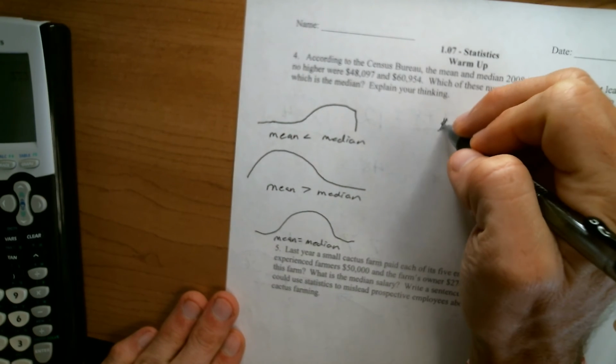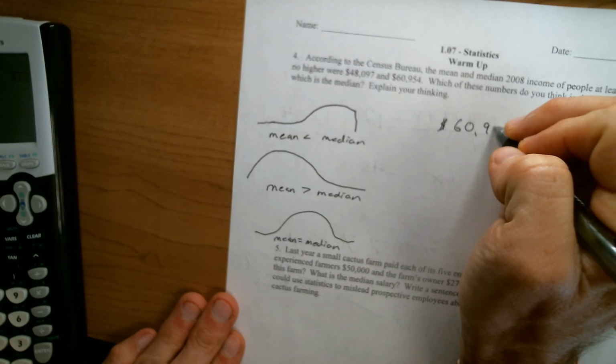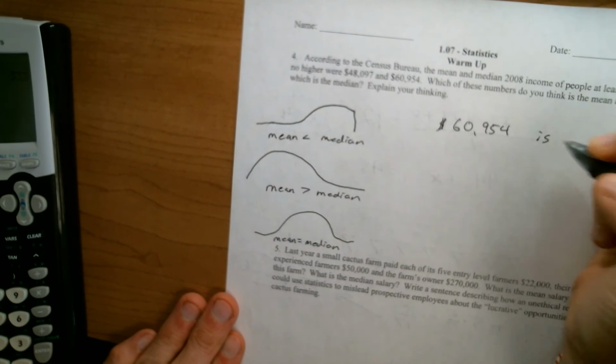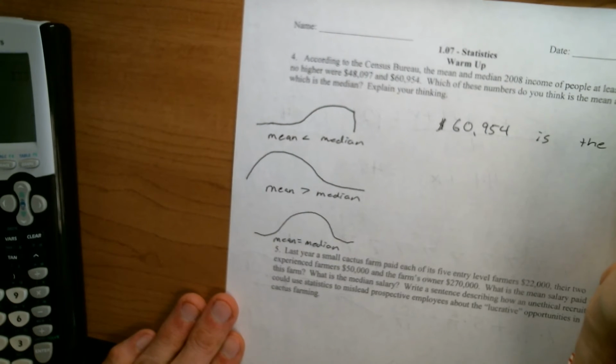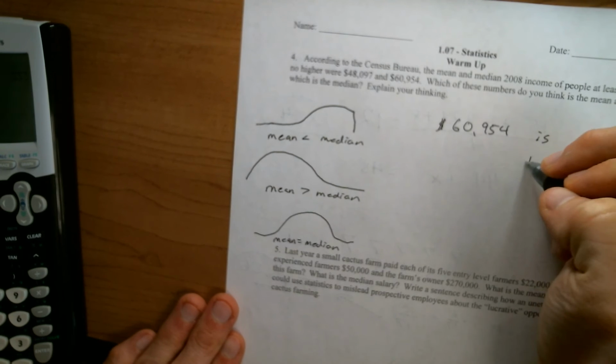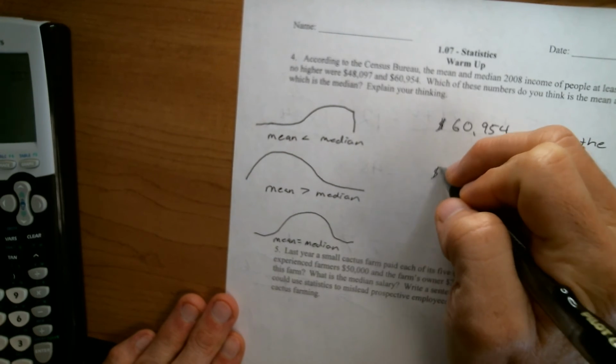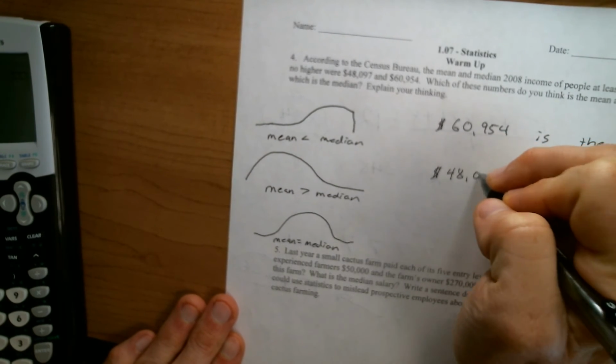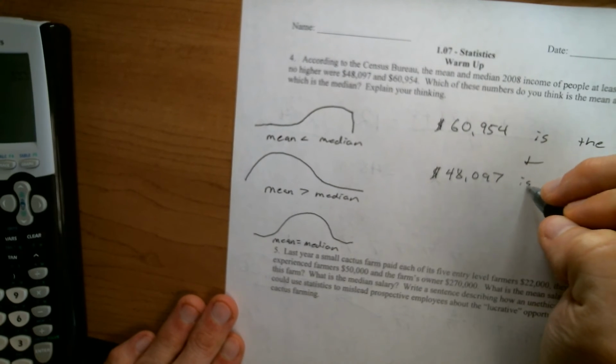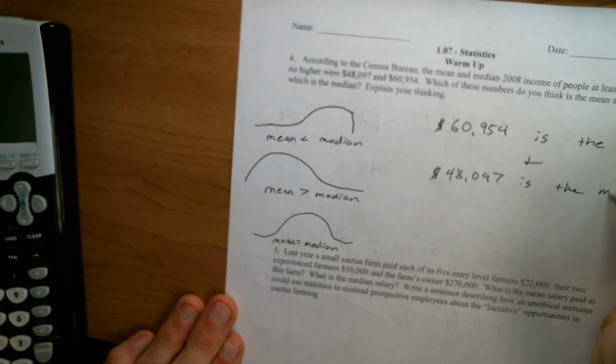I would accept different arguments here, but my gut instinct is that 60,954 is the mean and 48,097 is the median.